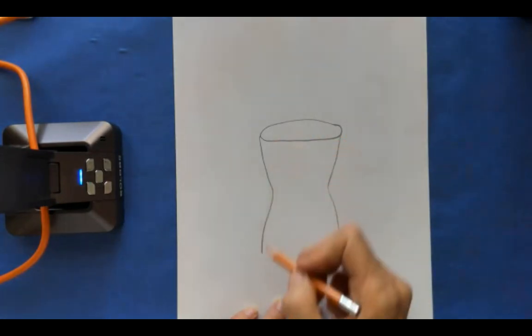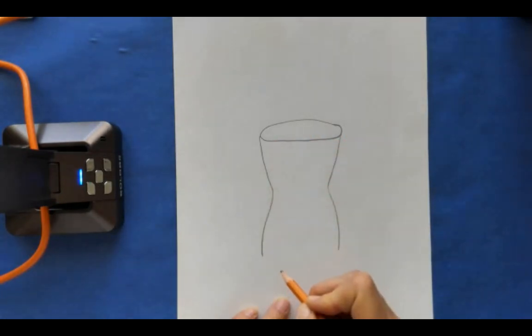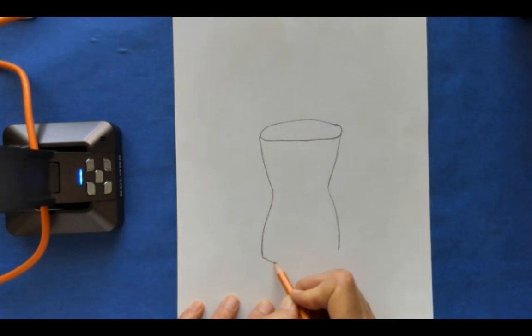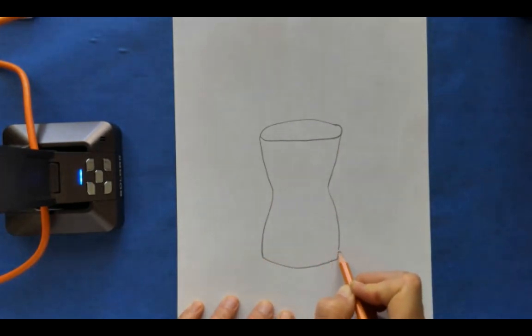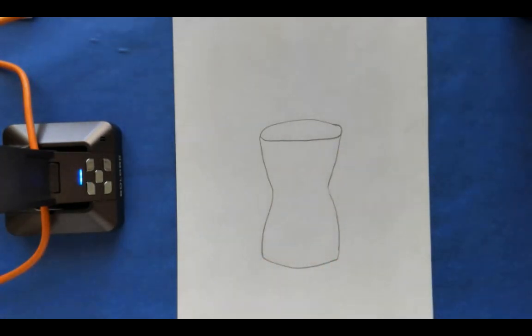Now I have the top of my vase and I have the sides of my vase. Now I'm going to add a smile onto the bottom. And I have a vase. It was so easy to do. Now I'm going to go ahead and draw a few flowers.